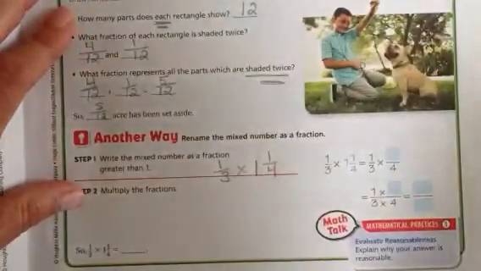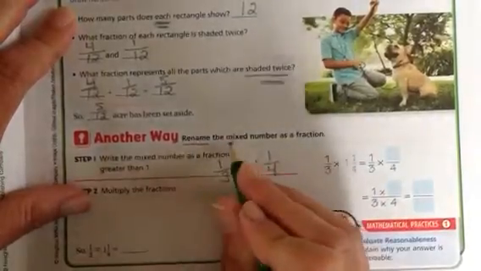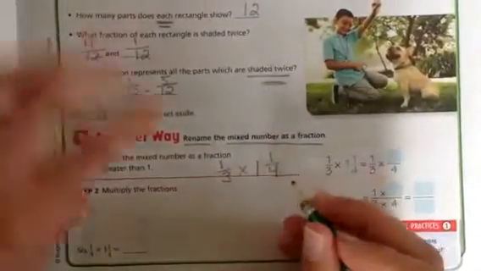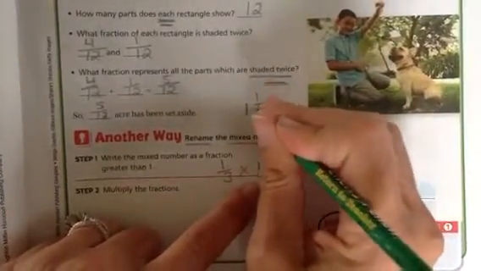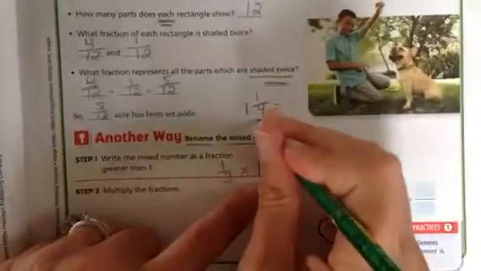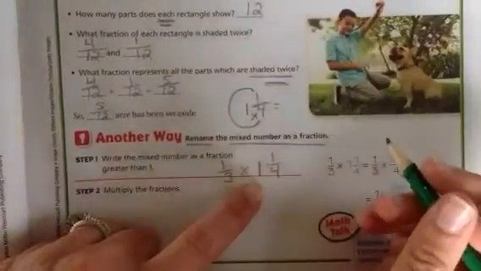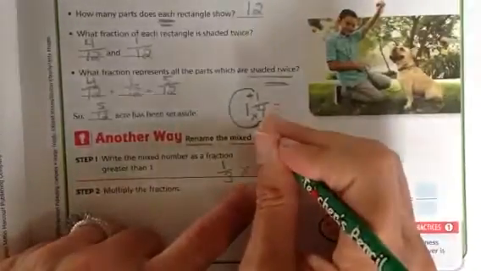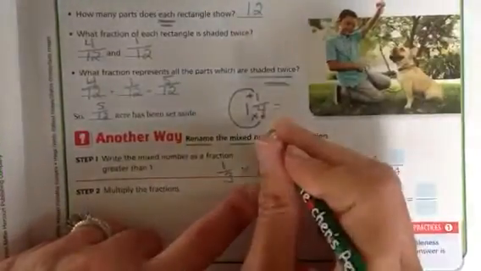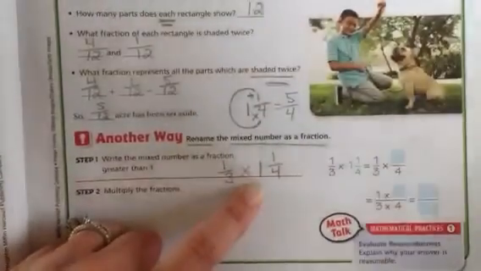So like I said, we just saw that visually with the model. So what we need to do first is rename the mixed number as a fraction. Okay, so 1 and 1/4 is a mixed number. So here's a little review of how we change a mixed number into an improper fraction. We could use the C rule. Remember the C rule? We multiply the denominator times the whole number and then add the numerator. We call it the C rule because we make a big C. So 4 times 1 is 4, plus 1 is 5, and then our denominator stays the same.